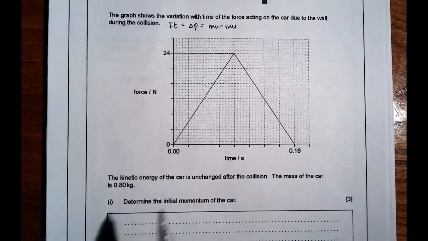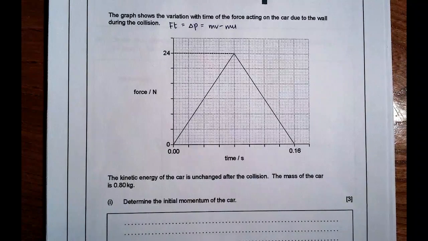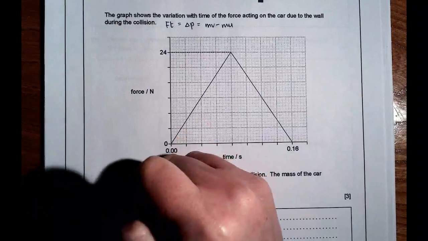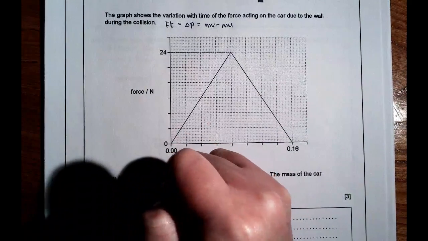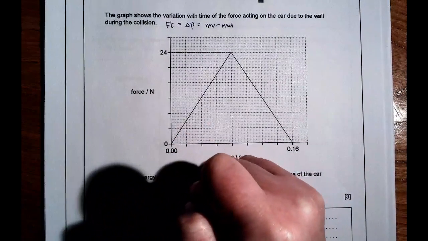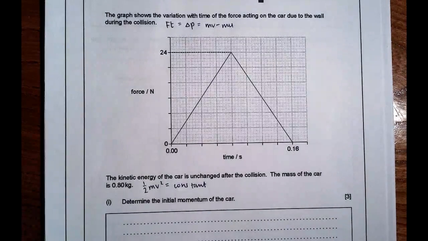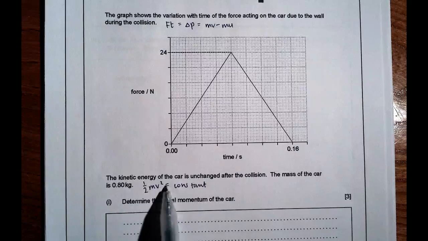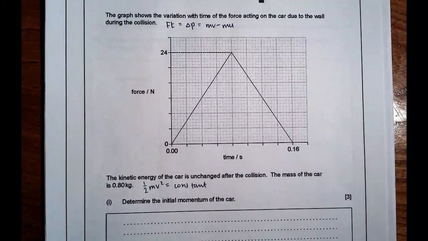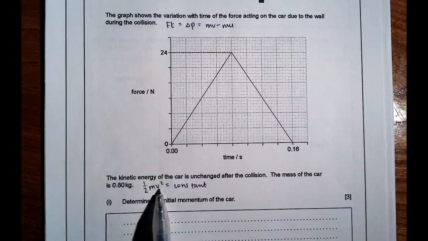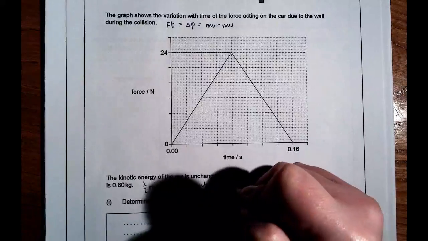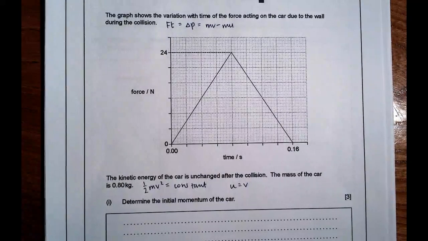The kinetic energy of the car is unchanged after the collision, so that means a half mv squared is constant, and the mass of the car is 0.8 kilograms. So if this stays the same and the mass of the car is just the mass of the car, then v must be constant, so u is equal to v. The velocity before is equal to the velocity after.